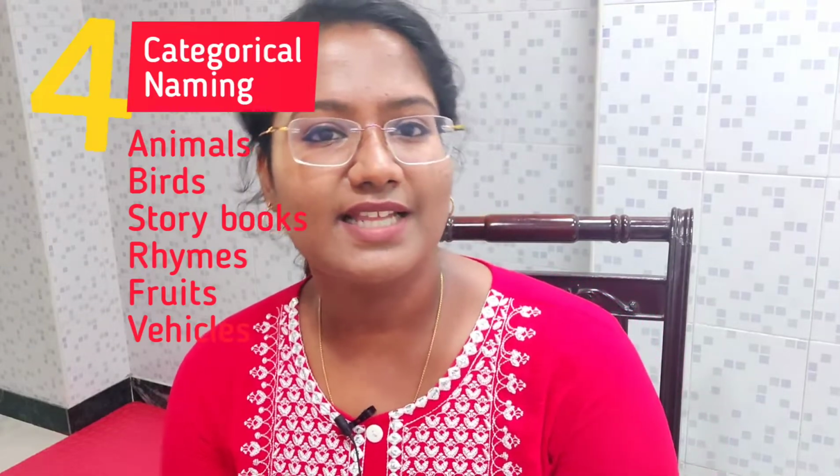Fourth way is an extension of the third technique, which is to do categorical naming. Categorical naming meaning take a category like animals or objects that we use to write or nature and just list down all the words related to this category. So this is again useful for a child who's more than 3 to 4. So it will be very useful for them. And you can just take categories like this and start listing out.